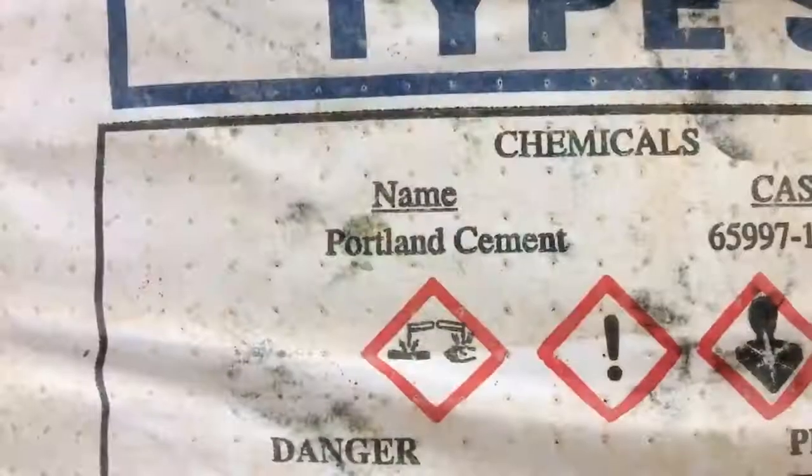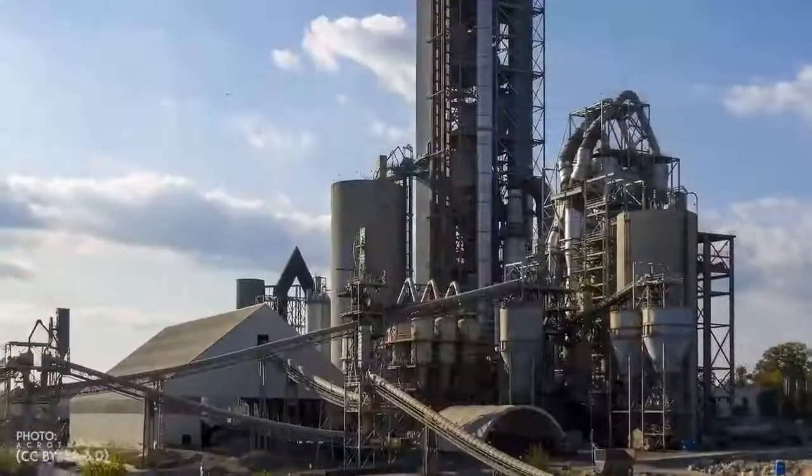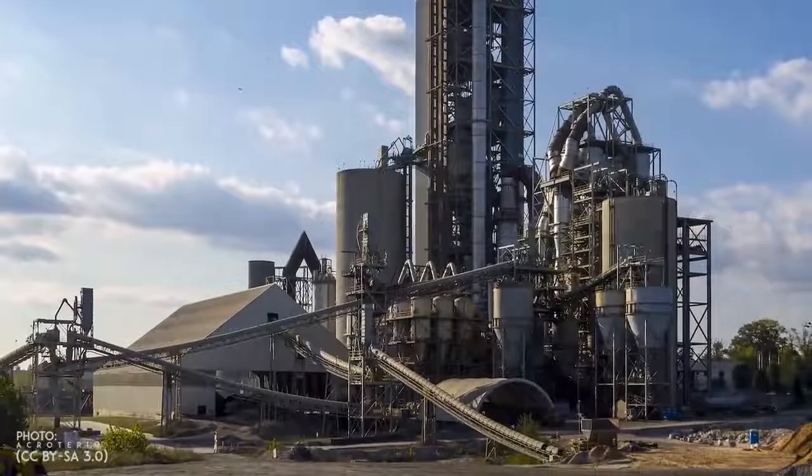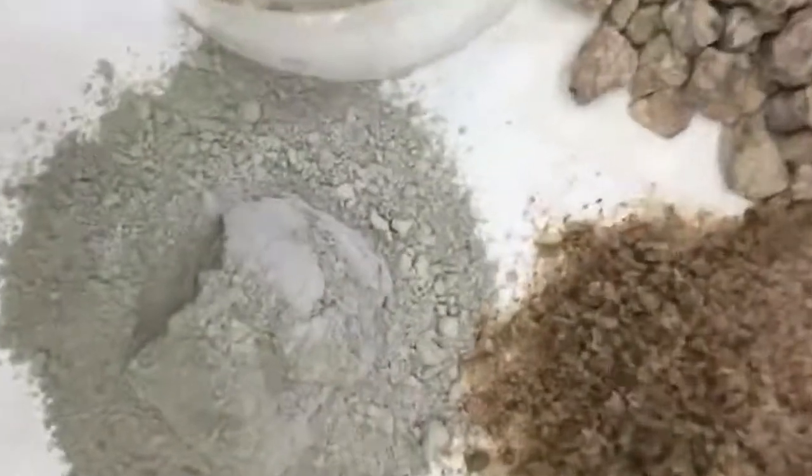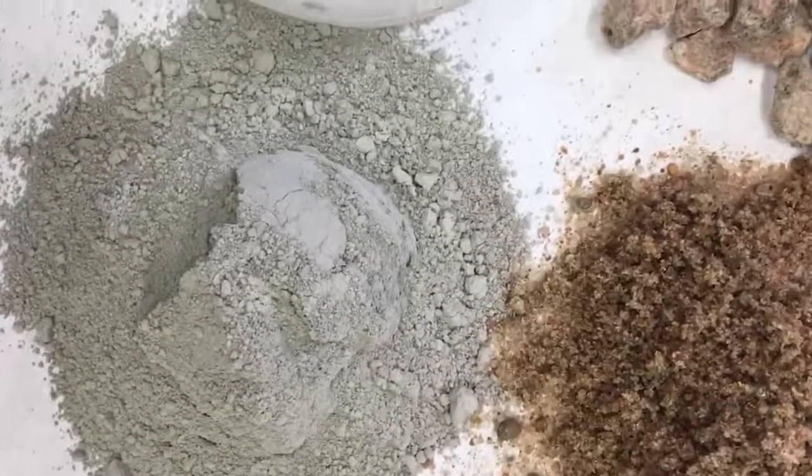Actually, of the four, cement is the only ingredient in concrete with any complexity at all. The most common type used in concrete is known as Portland cement. It's made by putting quarried materials, mainly limestone, into a kiln, then grinding them into a fine powder with a few extra herbs and spices. Cement is a key constituent in a whole host of construction materials, including grout, mortar, stucco, and of course, concrete.